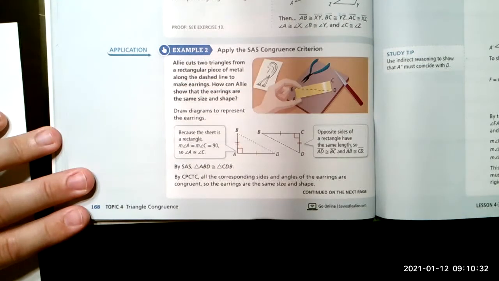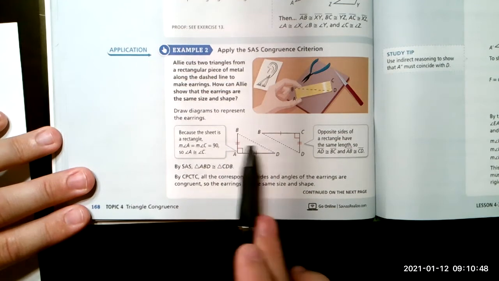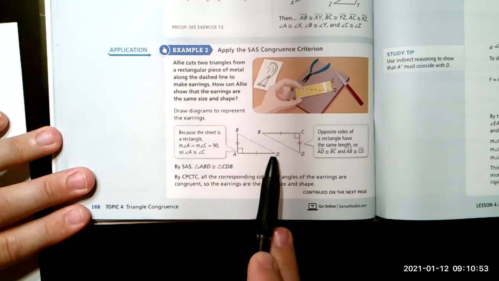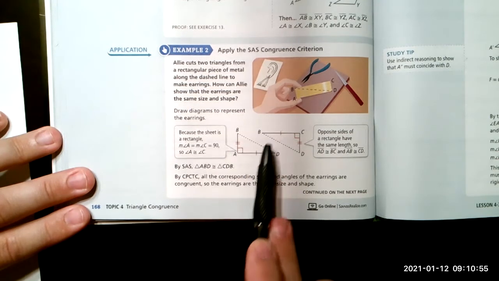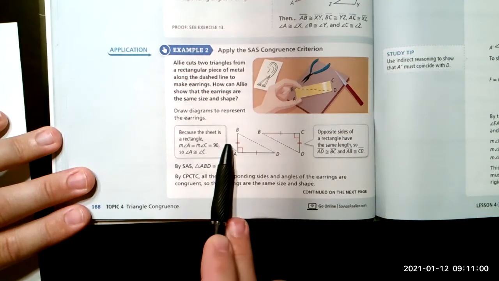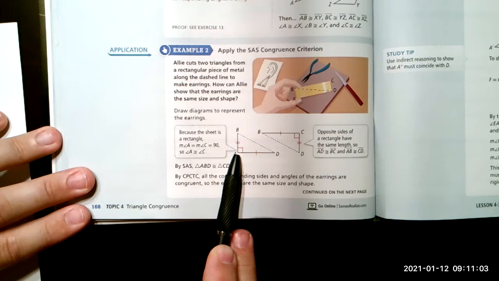Keep that idea of side angle side in mind. If we have two sides, any two sides, and as long as the angle that joins those two sides is the same, we can say that those two pieces are the same. So again, we know that opposite sides in a rectangle are congruent, so that's why they're both 2 tick marks. The top and the bottom are the same length. And then the angle that joins those two sides is also 90 degrees, because that's just the property of a rectangle. All 4 angles are 90 degrees.